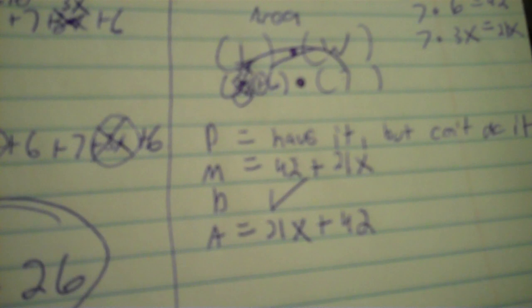Addition, you can't add those because 42 doesn't have x. So okay, we'll talk about addition. So I put x. What's the only number multiplied by x? 21. And we only have one number not multiplied by x, so there's no adding. Okay, so that's the answer.